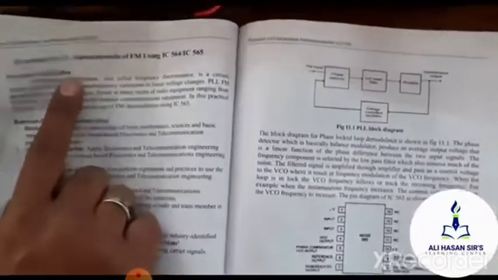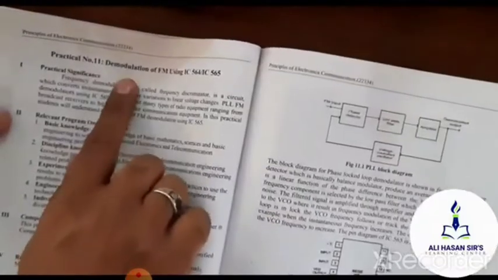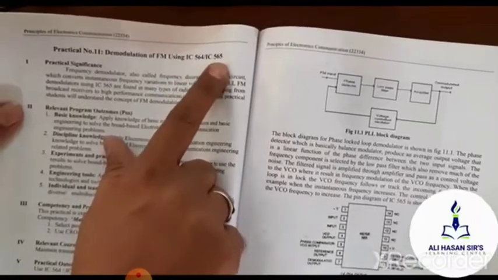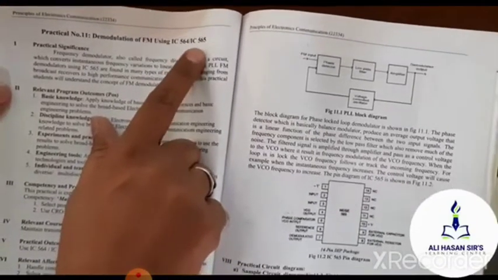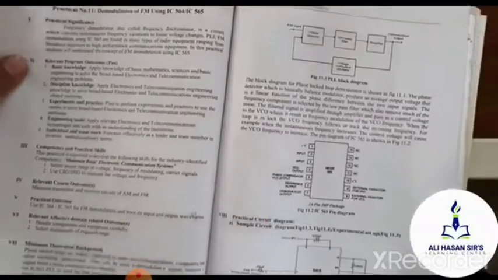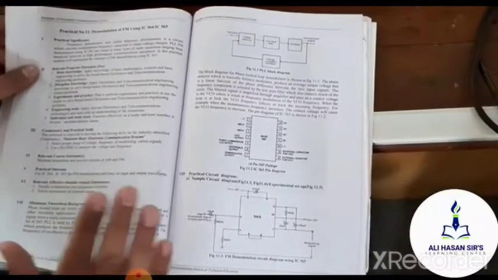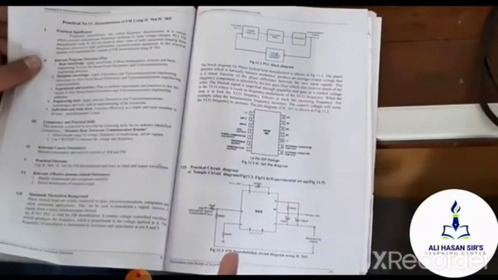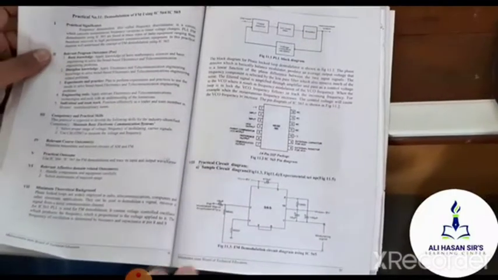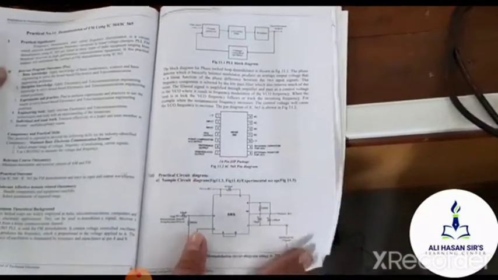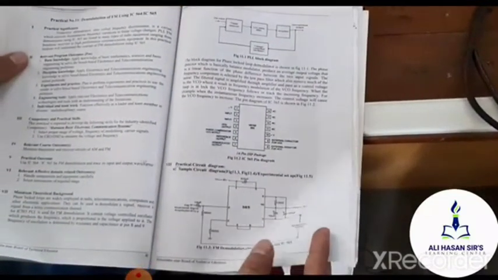Experiment number 11 is about demodulation of FM wave using IC 564 or IC 565. This IC is a PLL IC. Using this IC we have to demodulate the FM wave and recover the original signal. Experiment number 11 is also similar to experiment number 7, so I am not going to discuss much about it, as I have already discussed the demodulation of FM wave in experiment number 7.